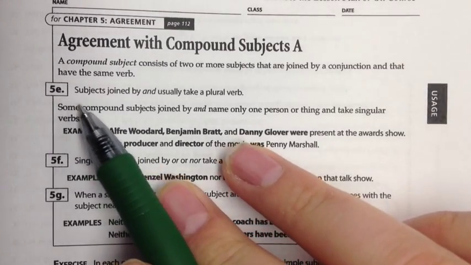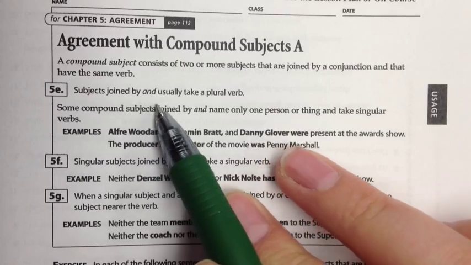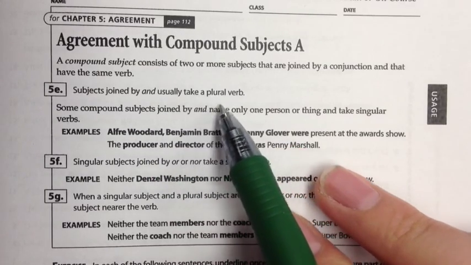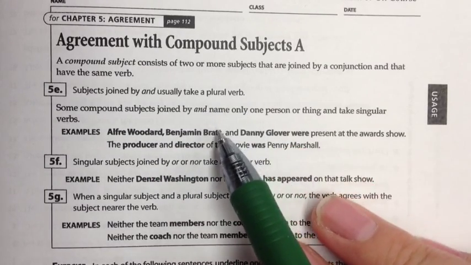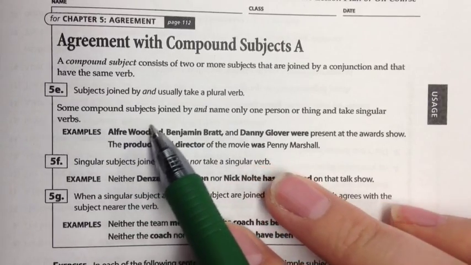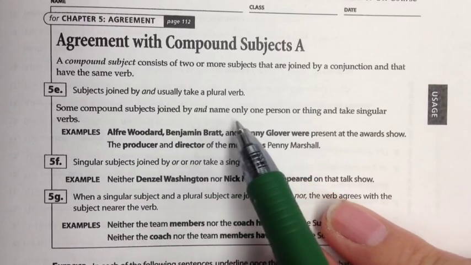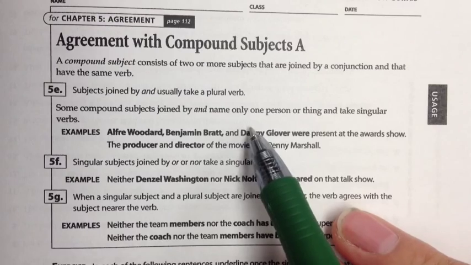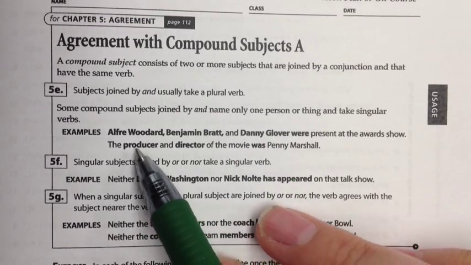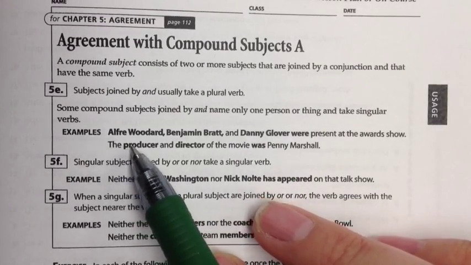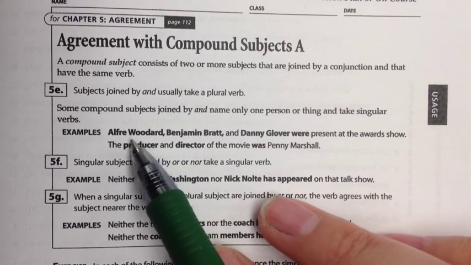Here's the rule. 5e, the rule is that subjects joined by and usually take a plural verb. But some compound subjects joined by and name only one person or thing and take a singular verb. Here's an example of a compound subject with and that's plural.